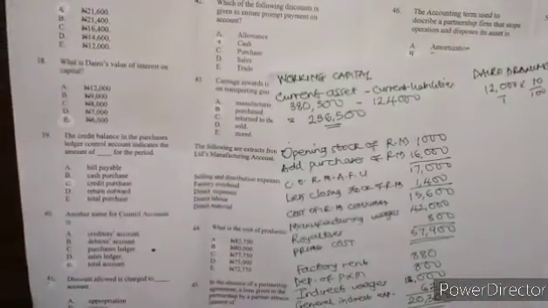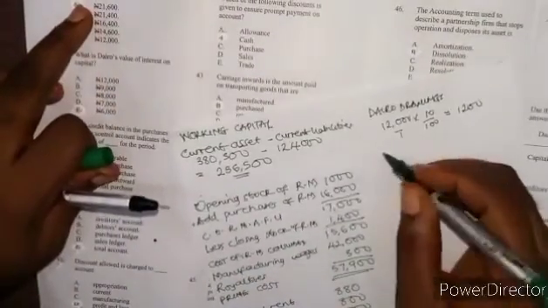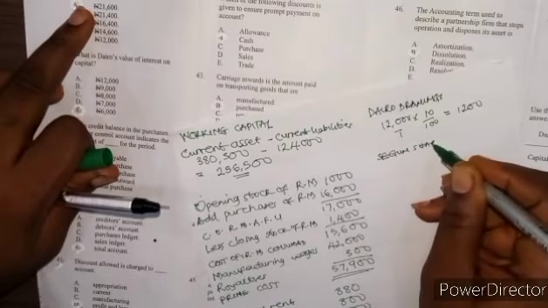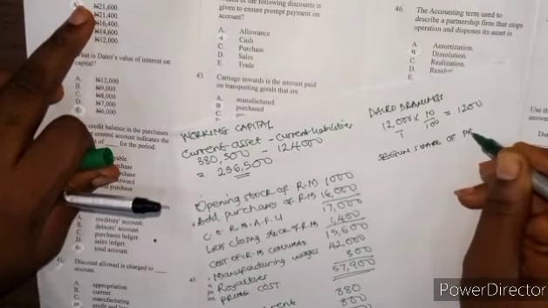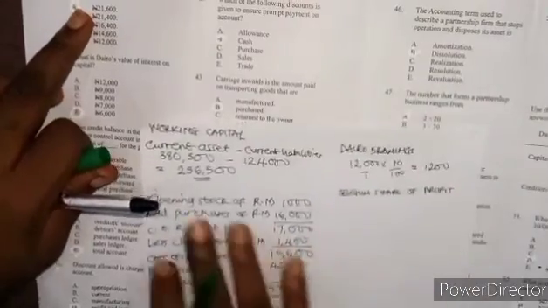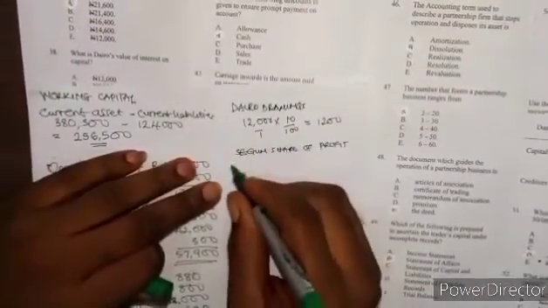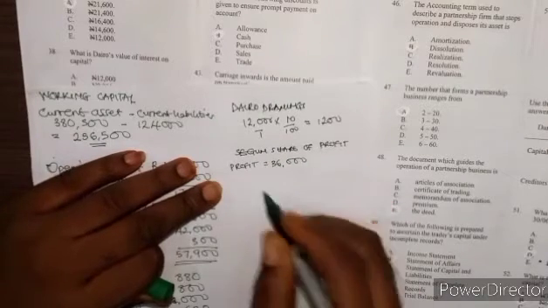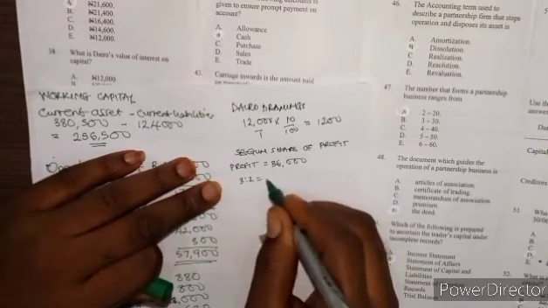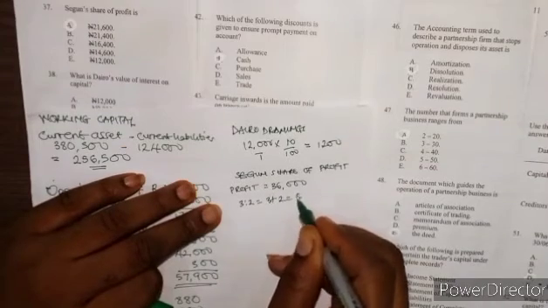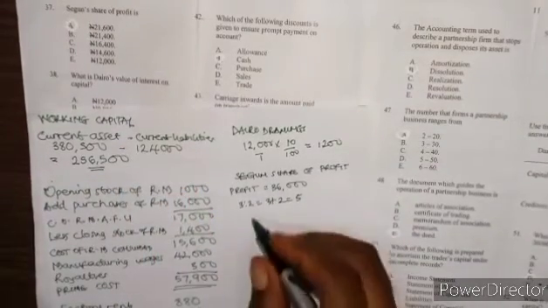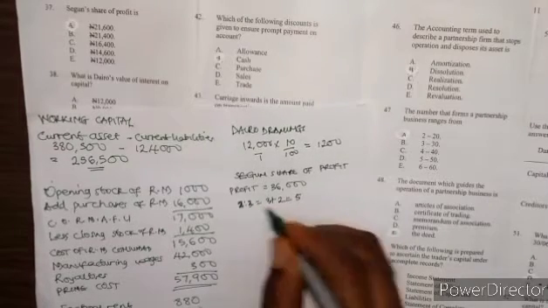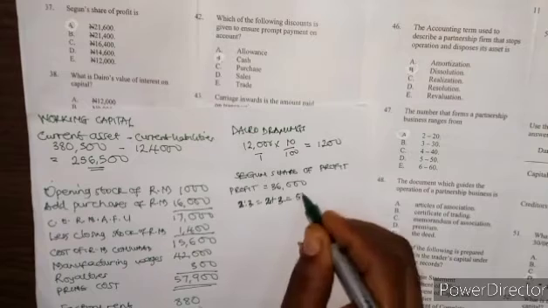Their ratio of 2:3 is the same as 2 plus 3, which is 5.